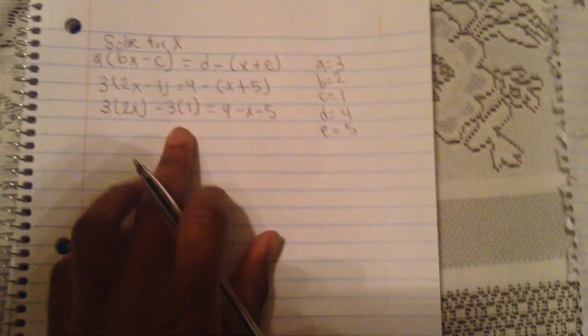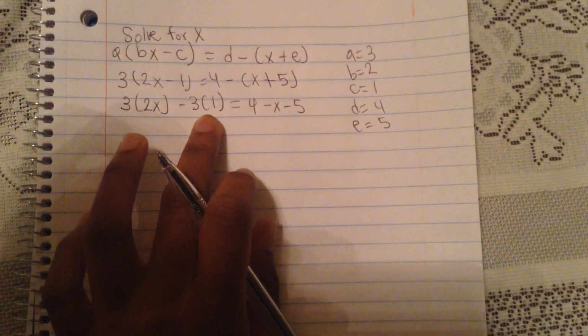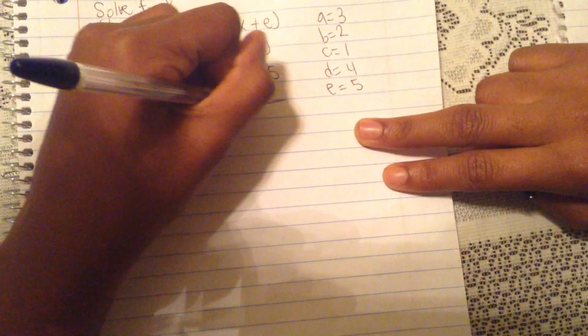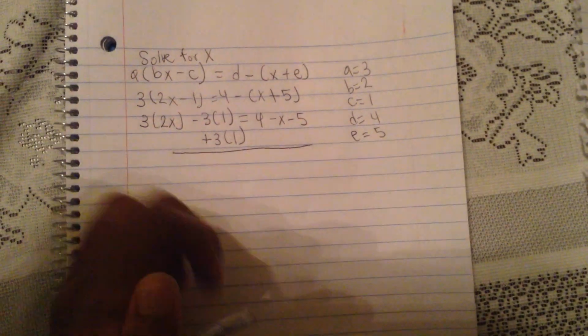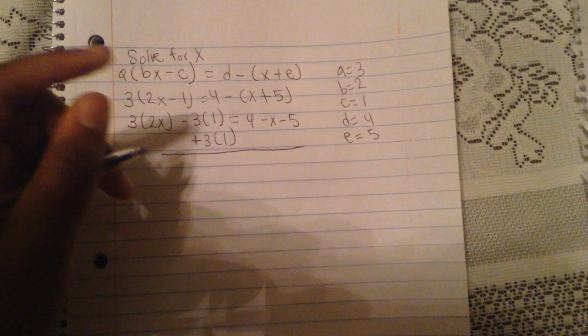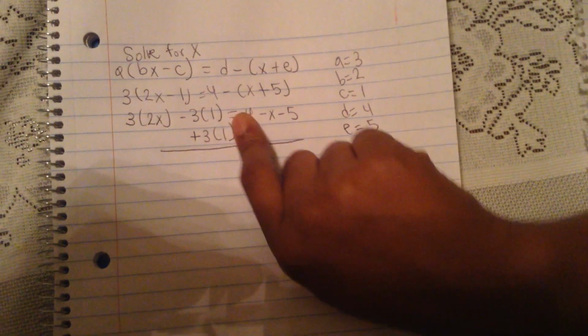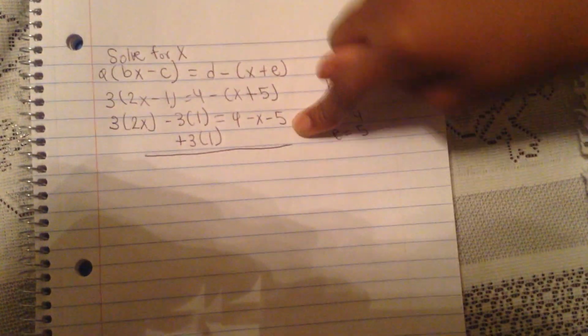So to make sure that this part of the equation turns into a positive, we're going to have to add it by itself. So once this happened, we have to put this part of the equation all the way back here. So now this is what it's going to look like.